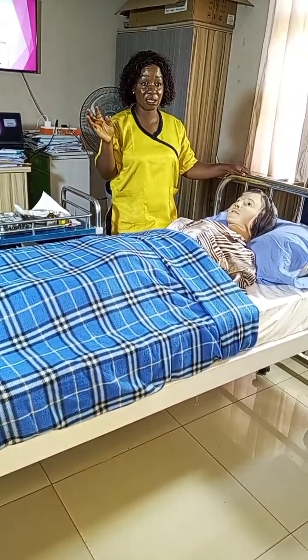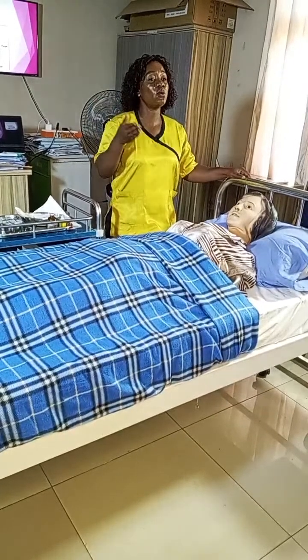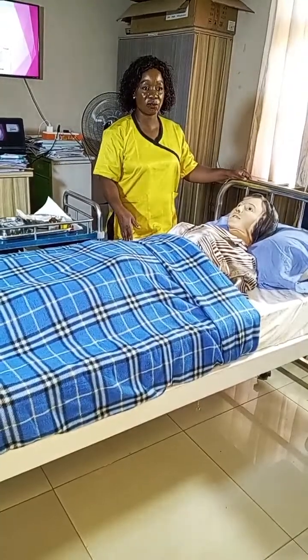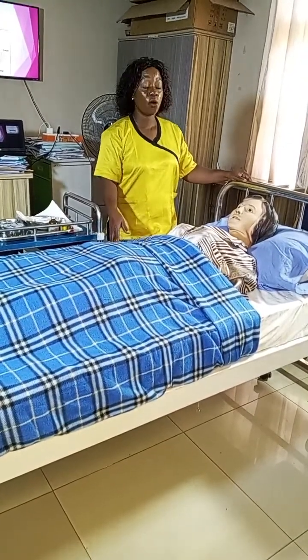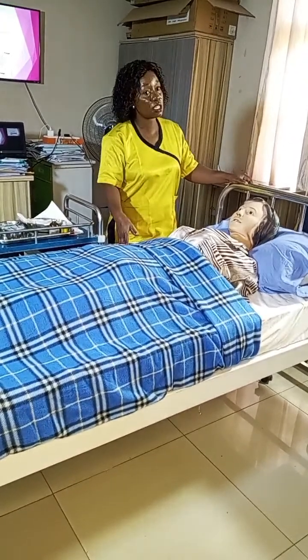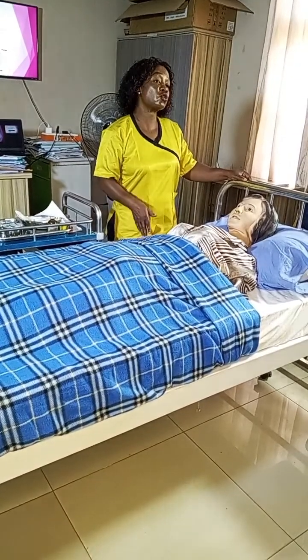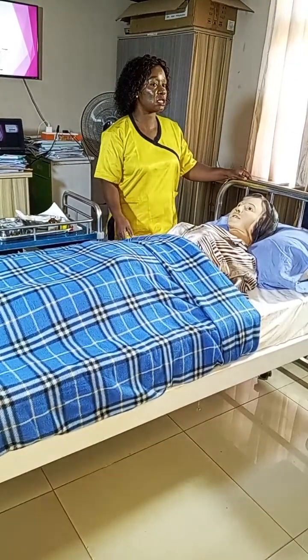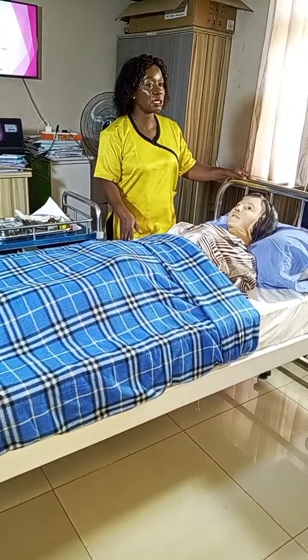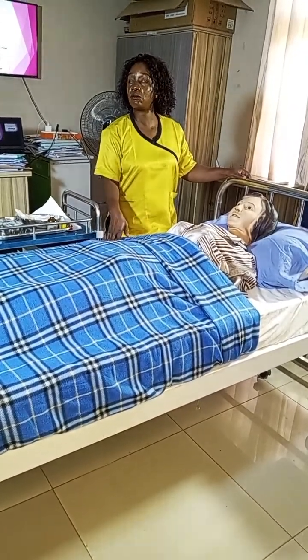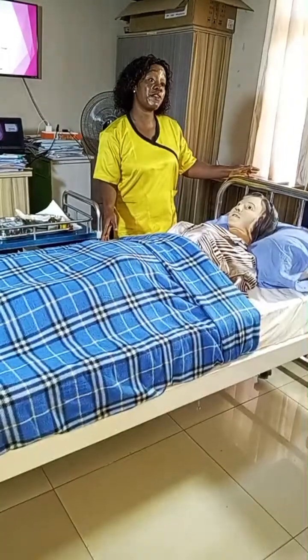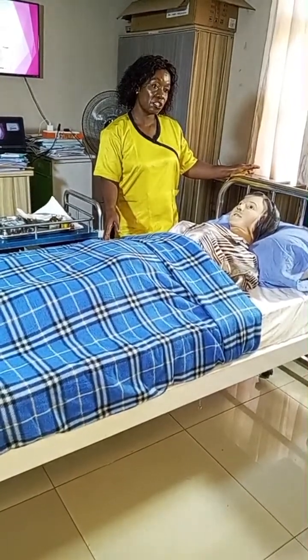You understand? So, depending on what they really want to achieve, the manufacturer or the person that discovered the medication will determine which one is suitable for this particular medication. Is it intramuscularly? Is it subcutaneously? Is it intradermal or intravenously? Do you understand?